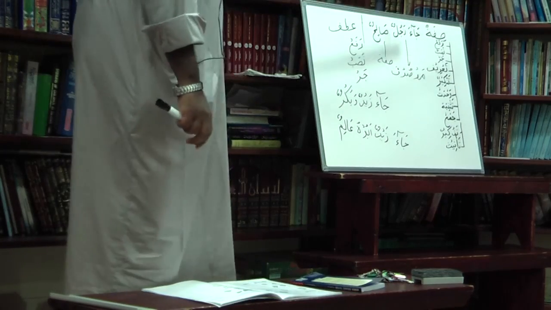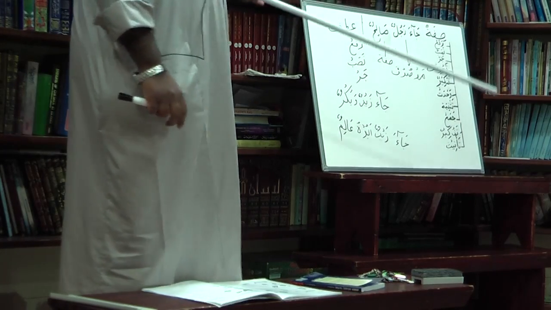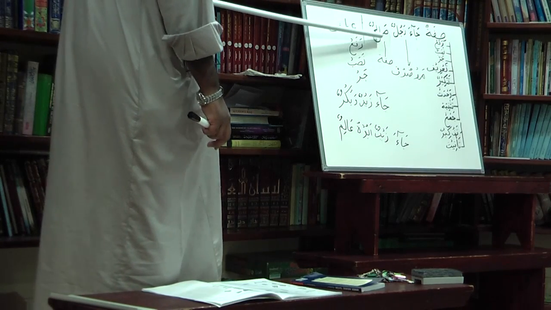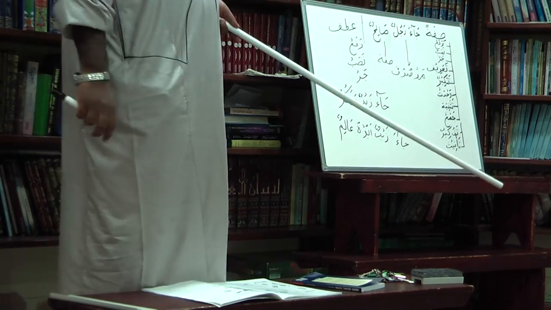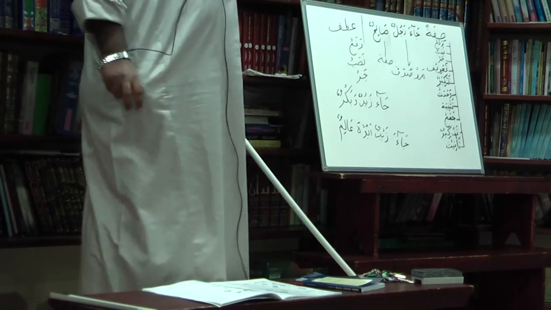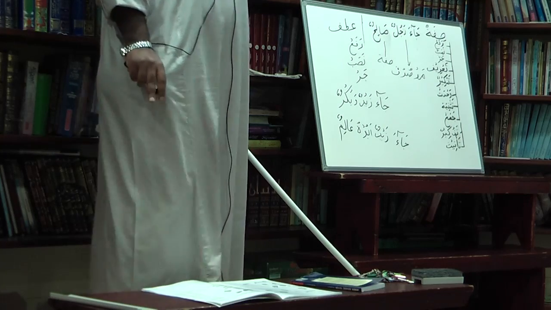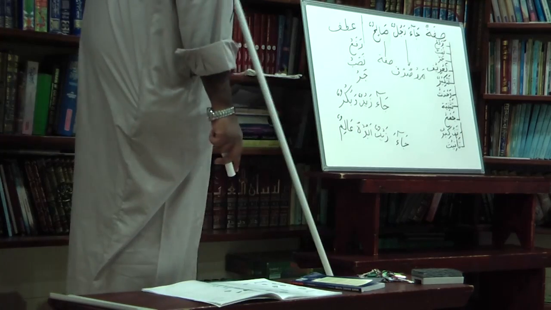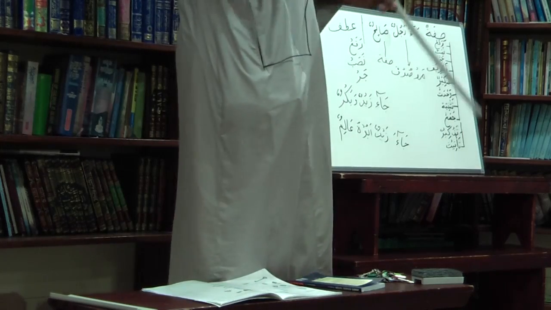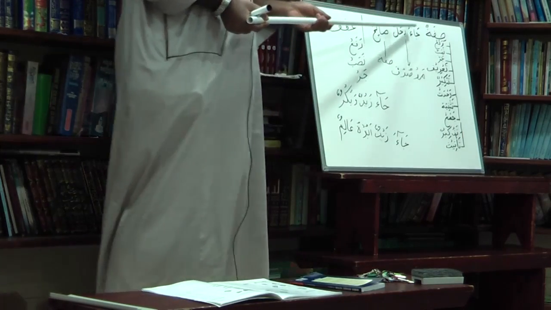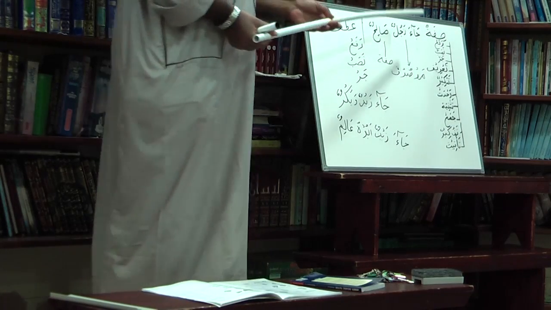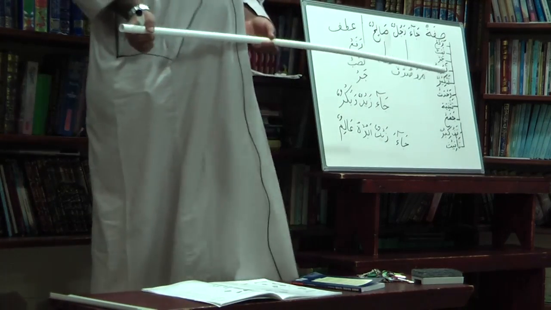The diacritical mark which is on top of a letter is a Fatha. The diacritical mark which is below the letter, like here in Salih, is called Kasra. And the sleeping 9 on top of a letter is called Dhamma. These are the vowels that give the sound to the letters. So Rafa is Dhamma, Nasab is Fatha, Jar is Kasra.